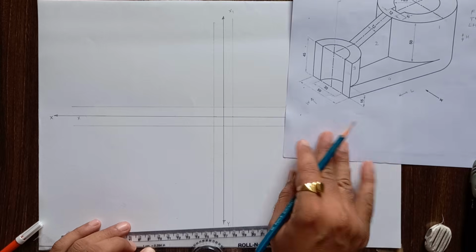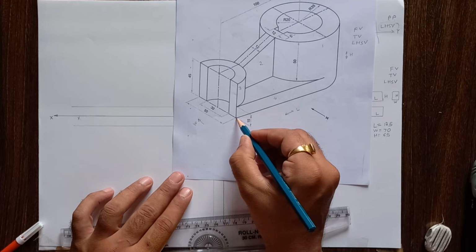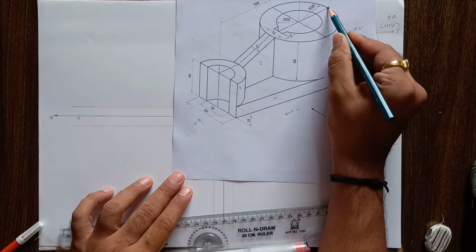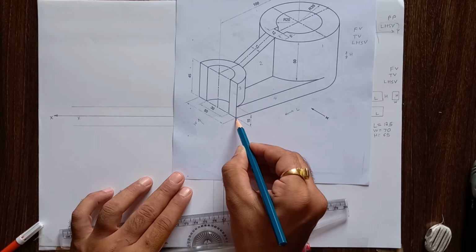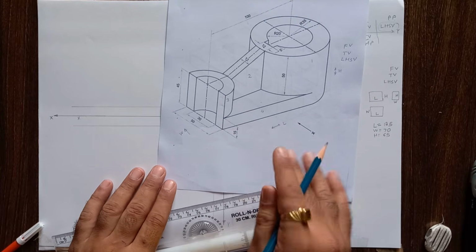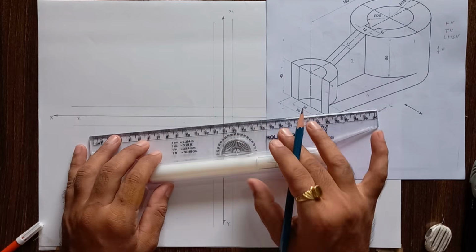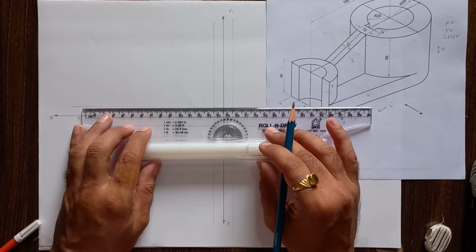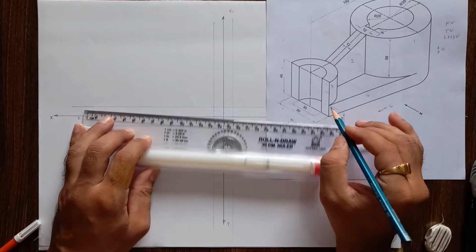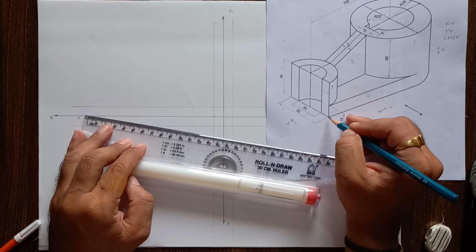Okay. Now friends, we can start this problem from any point, but here the distance from this end to this end is 135. The total length is 135 mm. So we can start this problem from this point. Now from this end point we can mark a 135 mm distance. This point is here. The height of this vertical line.